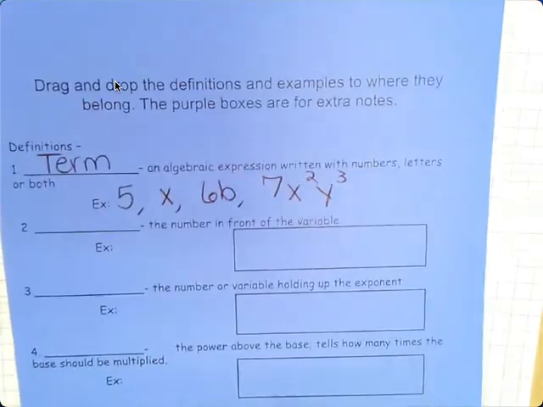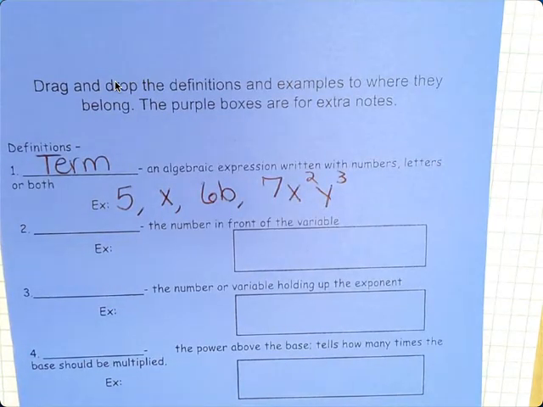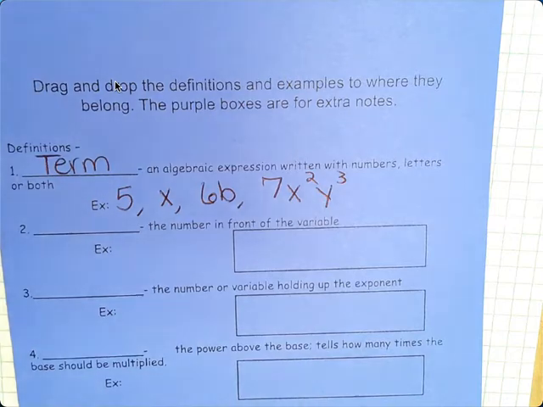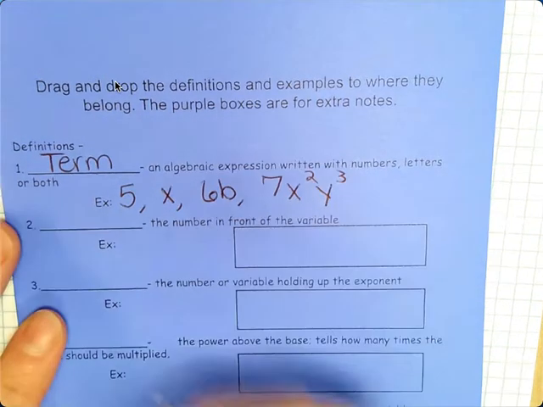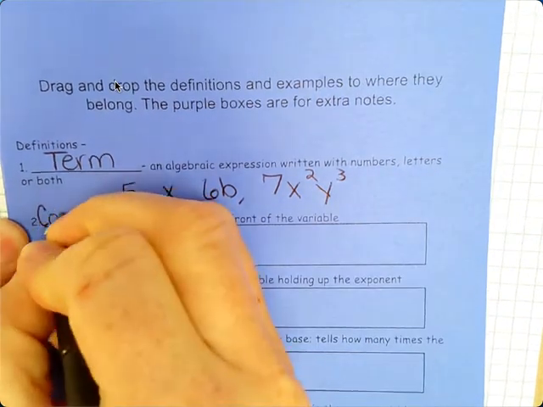So a term has numbers, letters, or both. Remember, the letters represent some number, so they're variables. The number in front of the variable is called your coefficient.